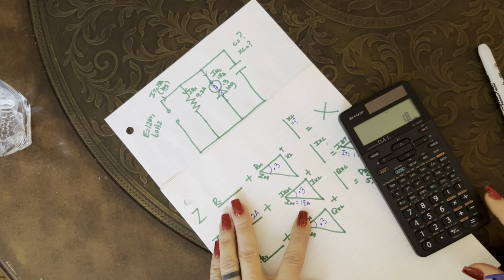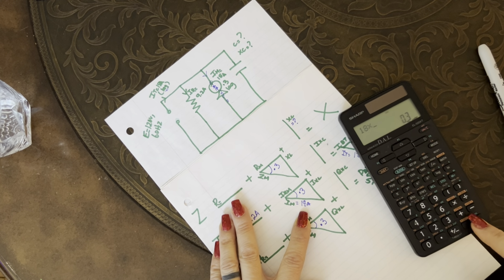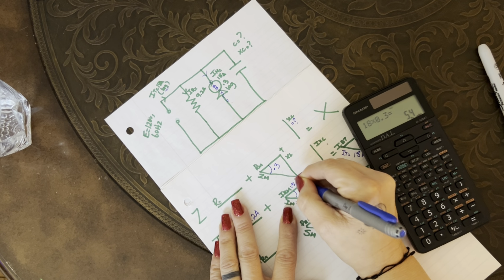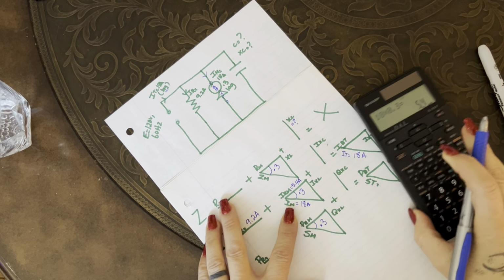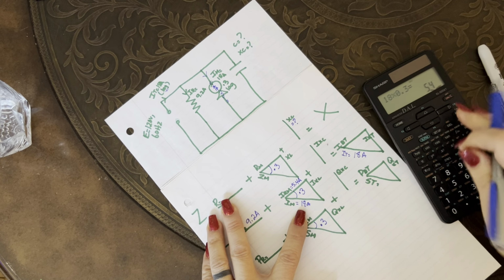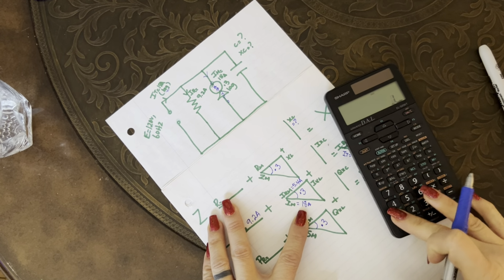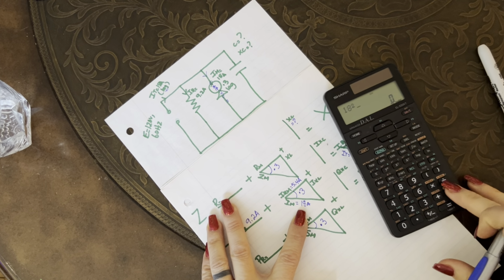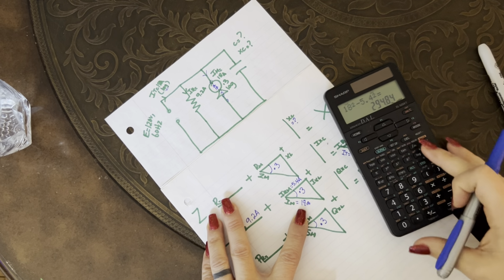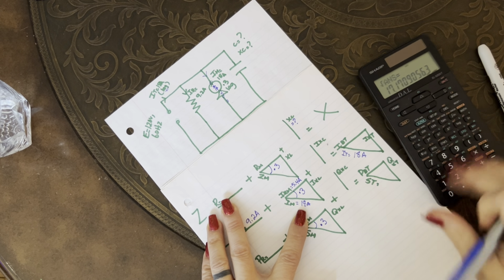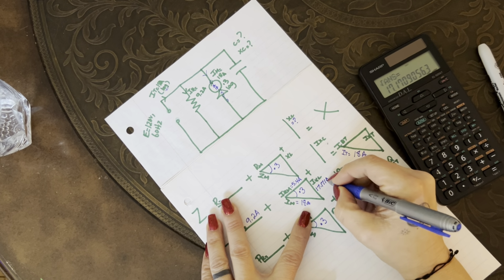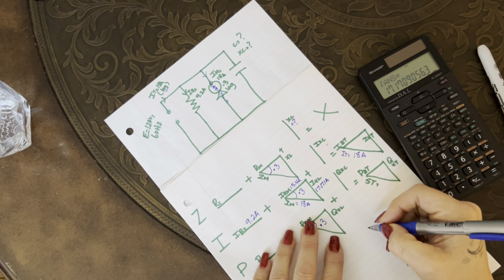So 18 times 0.3 gives me 5.4 amps. So 5.4 amps is the in-phase current for that motor. And then to find my IXL, I would just use Pythagorean, right? So 18 squared minus 5.4 squared equals, and I square root that, so I get 17.171 amps for my IXL.